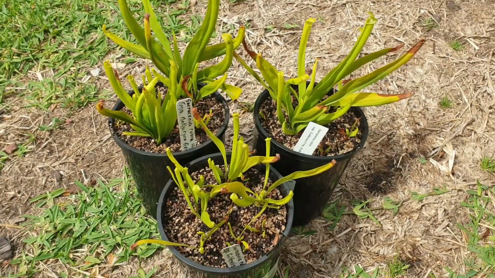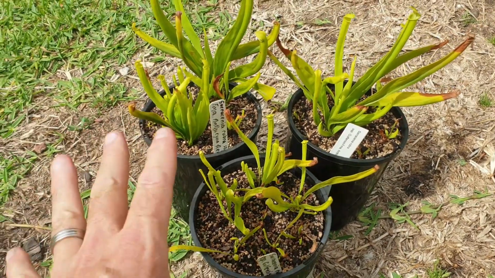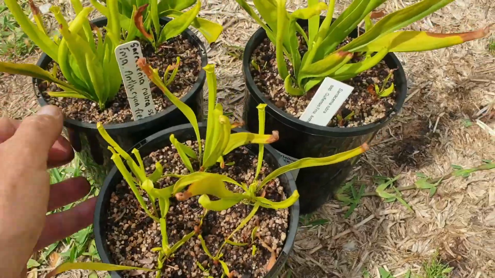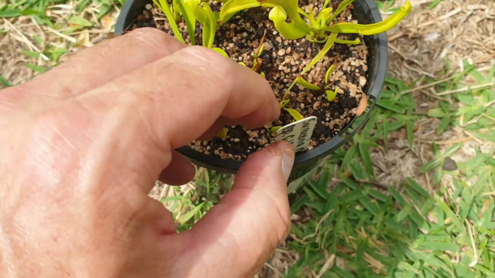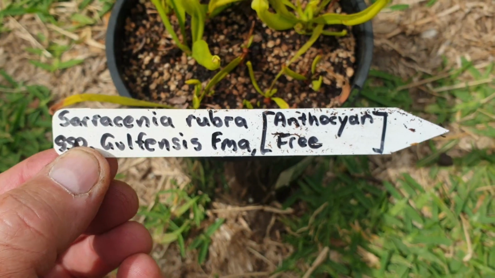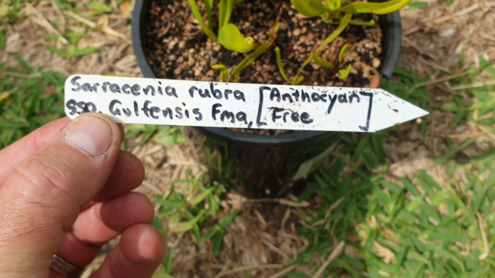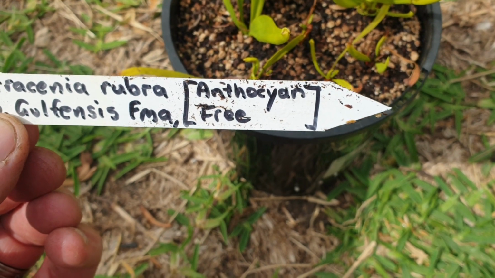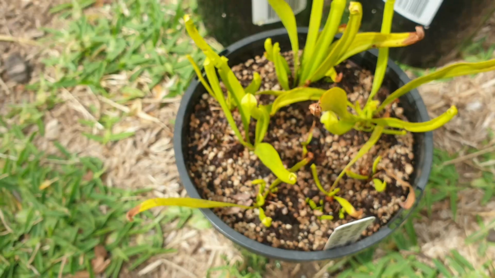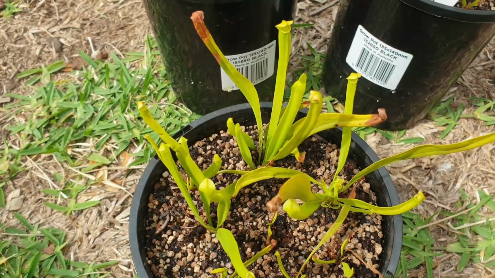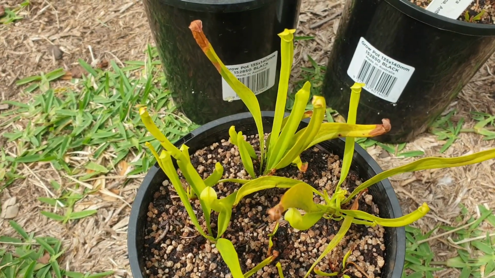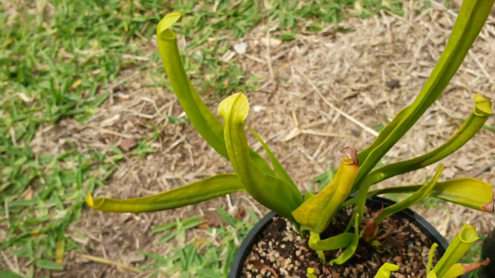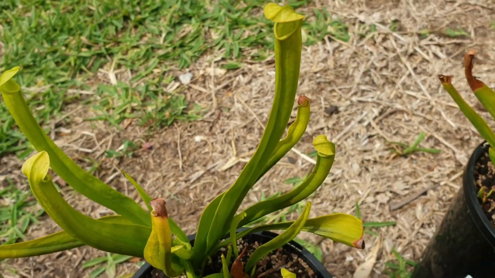So here's another species of North American pitcher plant. This is actually the one plant that's been divided into 3 separate pots. This particular species is Saracenia rubra, subspecies gulfensis, and it's anthocyanin-free. So that basically means that there's no variegation in there. There's no actual red coloration or anything like that. It's just basically a green colour, a yellowish green colour, and that's what makes this particular plant so special.